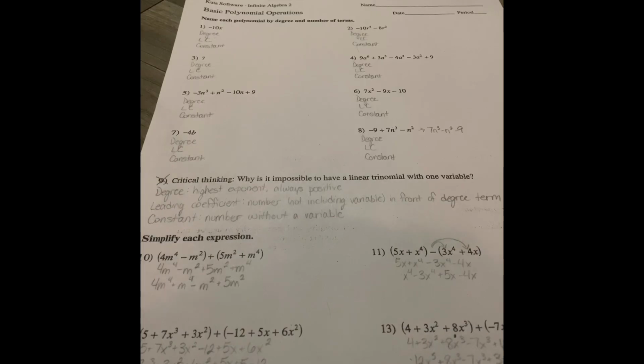Okay, so instead of naming each polynomial by degree and number of terms, I'm just going to go through those 3 vocab words. I don't want to write leading coefficient every single time, so I abbreviated it as LC. Commonly, degree will also be abbreviated as DEG, but I went ahead and labeled these to begin with. So I'm going to move it up so you can maybe see it a little better. Wait for my camera to focus a little more.